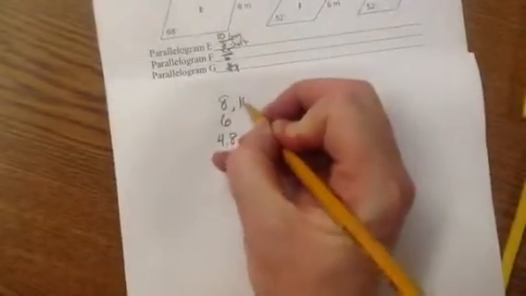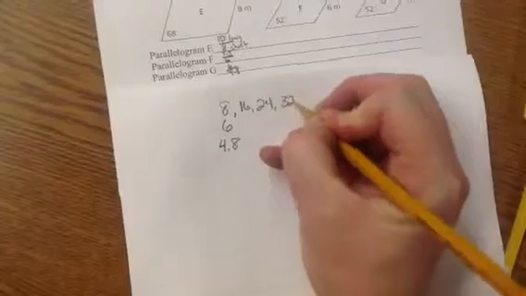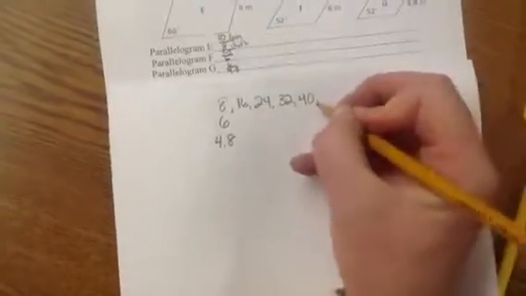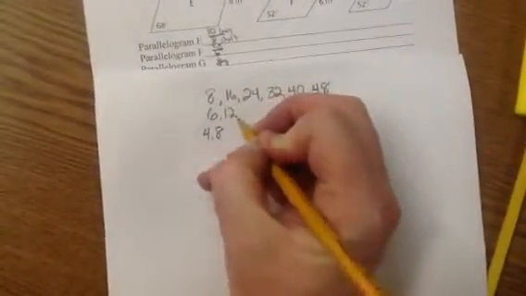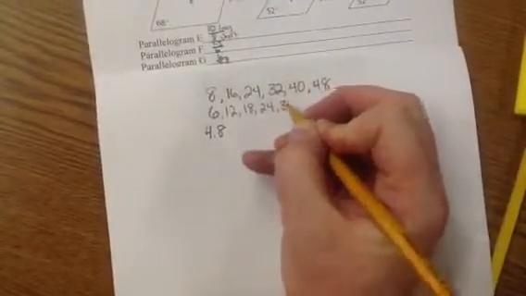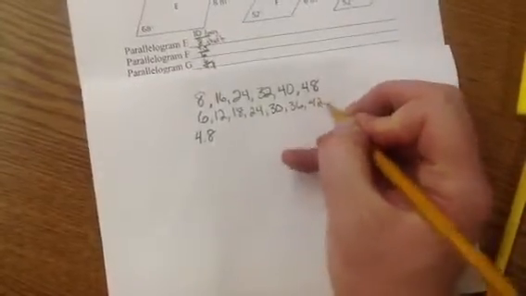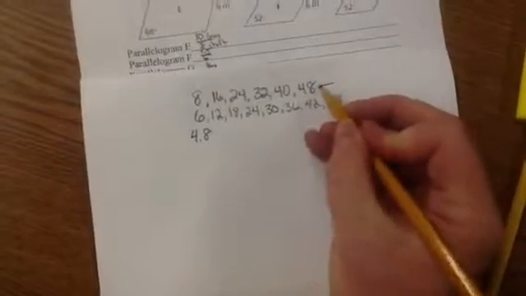So let's begin by writing the multiples of 8. 8, 16, 24, 32, 40, 48. Then for 6, 12, 18, 24, 30, 36, 42, and 48. I'm beginning to see something here. I see 48 here, and I see 48 here.